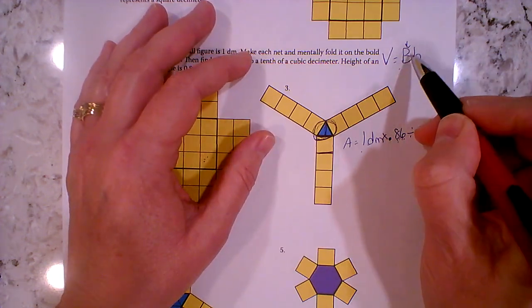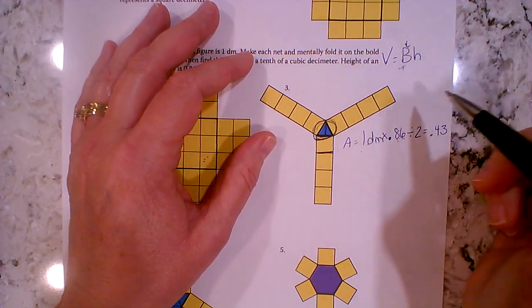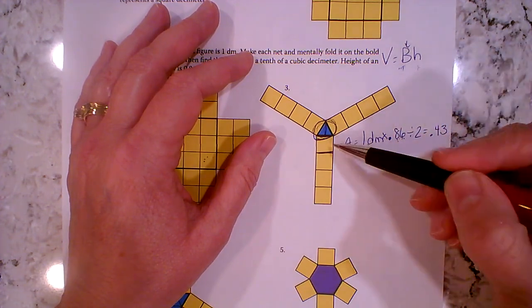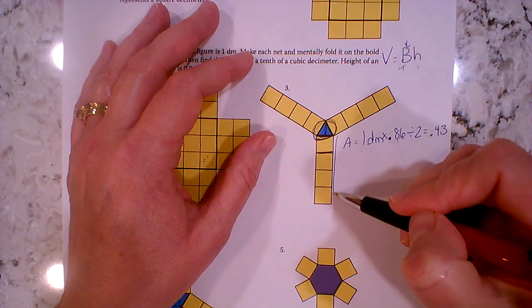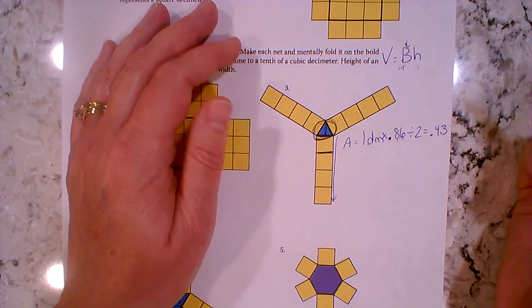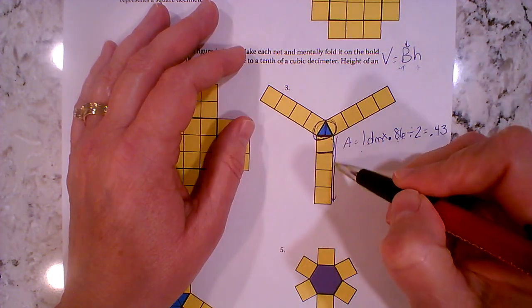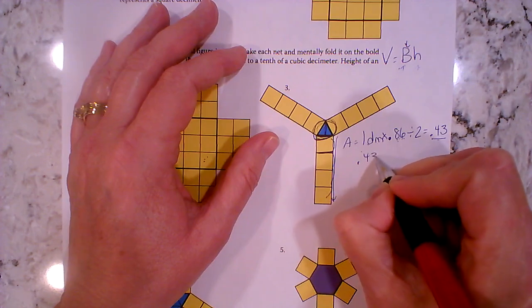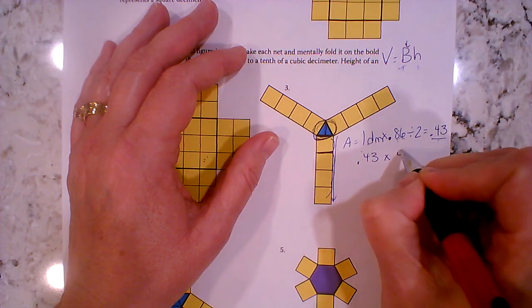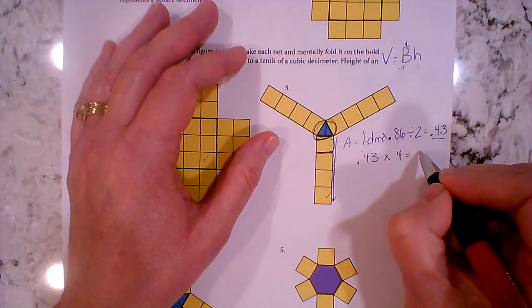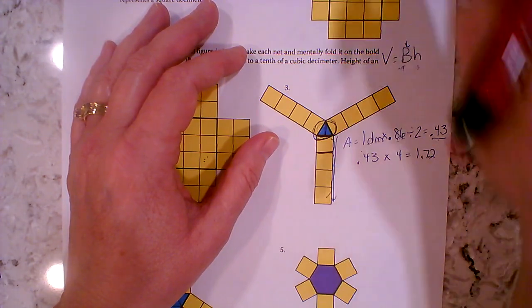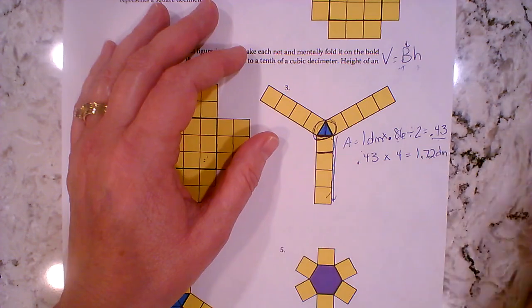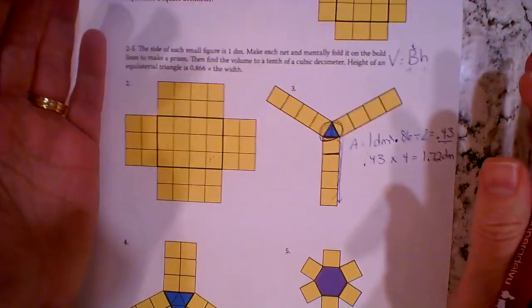All right, so now we have this measurement, the base. Now we need to find the height. Well, the height is easy. This is the height. So we have 1, and this is in decimeters, right? So we have 1, 2, 3, 4. So we're going to take this number, 0.43 times 4. And that's going to give us 1.72 decimeters. Okay?